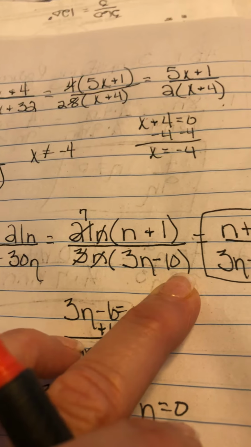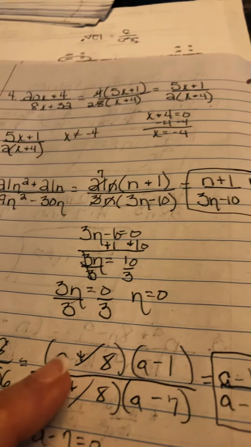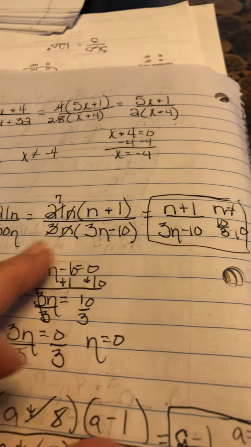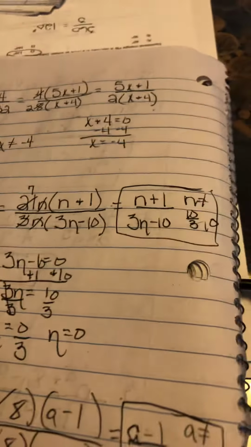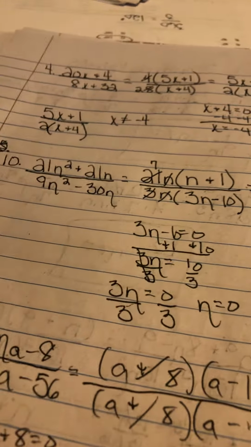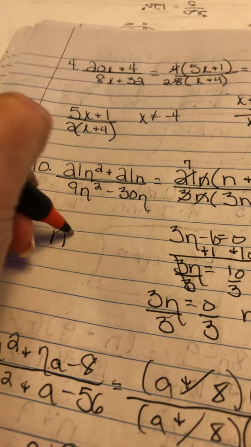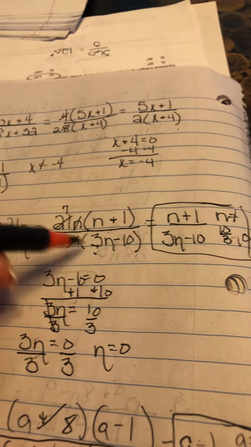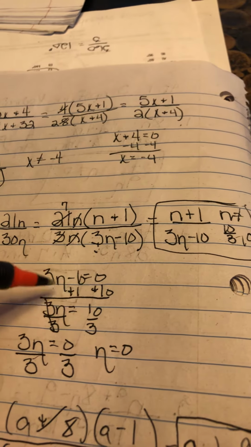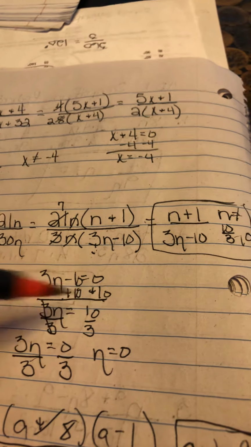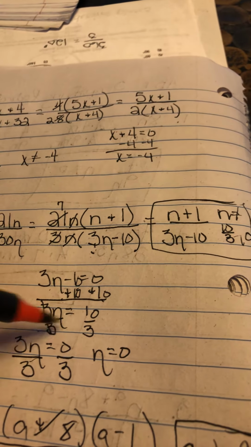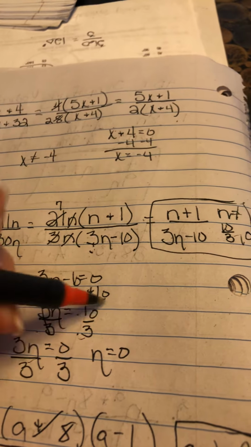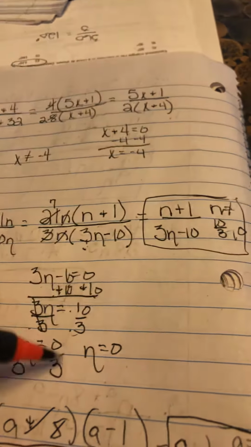So now we're going to take that n plus 1, wherever I put that. Did I put it here? Hold on. I thought I did. Maybe not. We'll write it right here. n plus 1 equals 0. And, oh, we don't need that. I'm sorry, just the denominator. 3n minus 10, set it equal to 0. We're going to add 10 to both sides. 3n equals 10, and then divide by 3. And so, therefore, n will not equal 10 over 3.